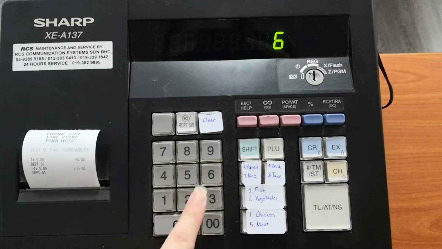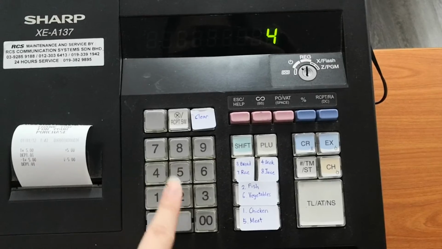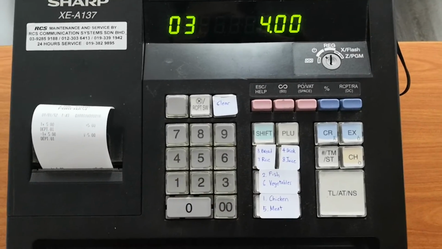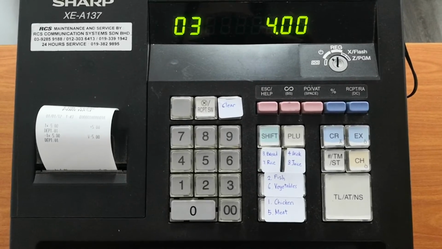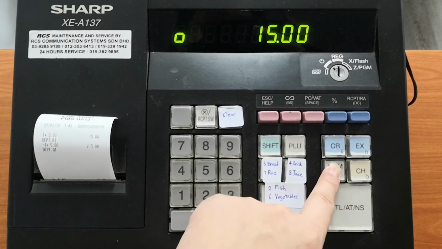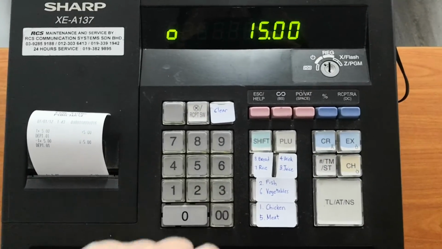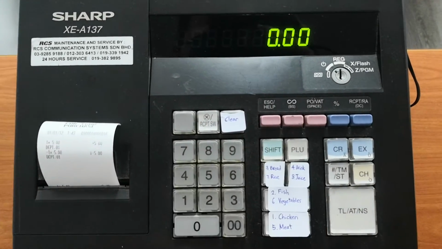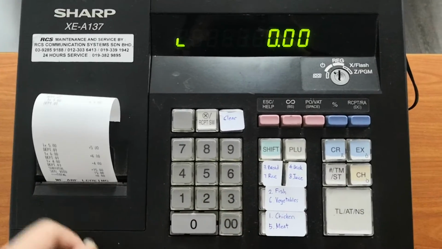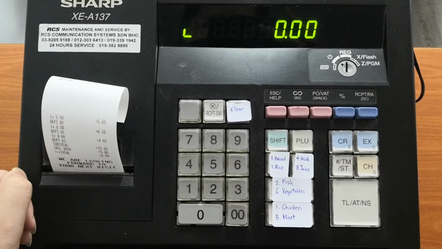If you key in multiple items in the receipt, and after that, customers say they want to cancel the whole bill, we can press the subtotal button here, followed by the void button, and press the subtotal button again. It will void the whole receipt.